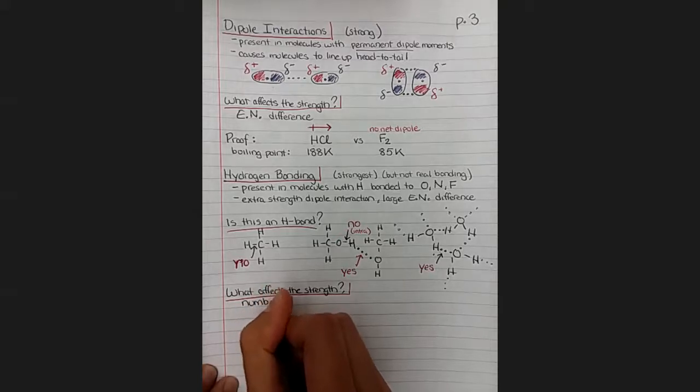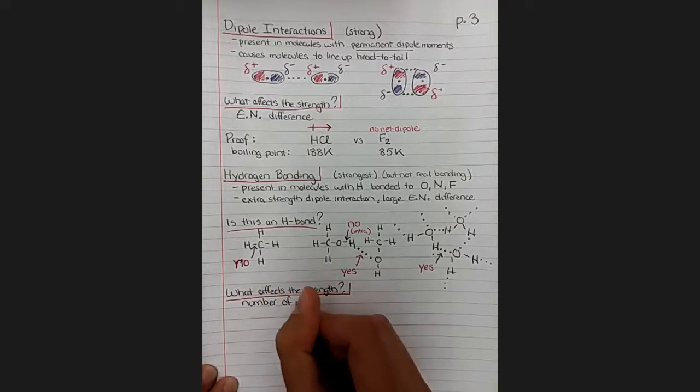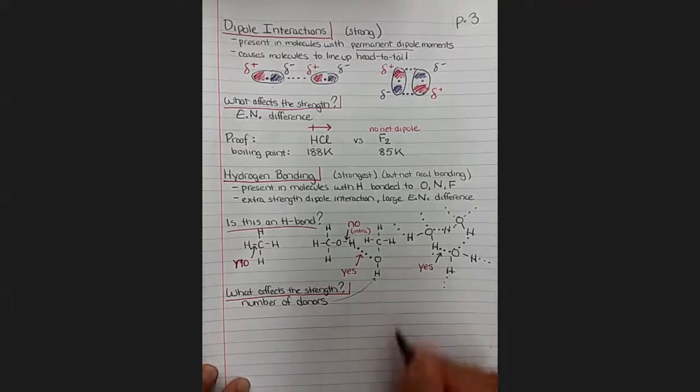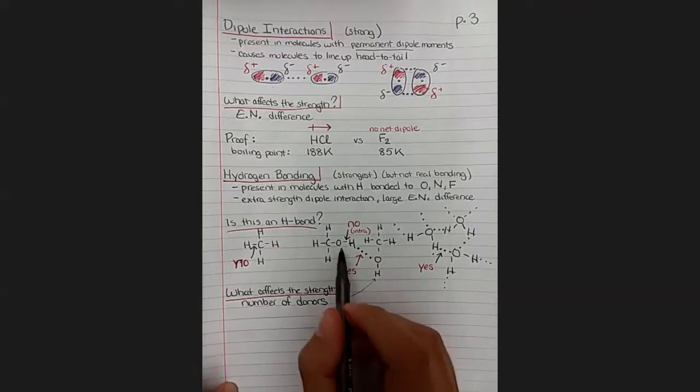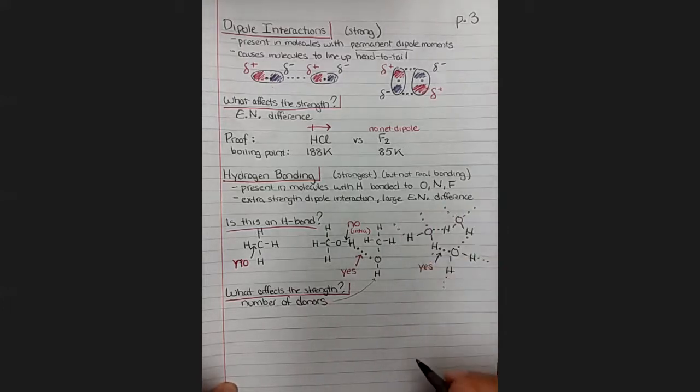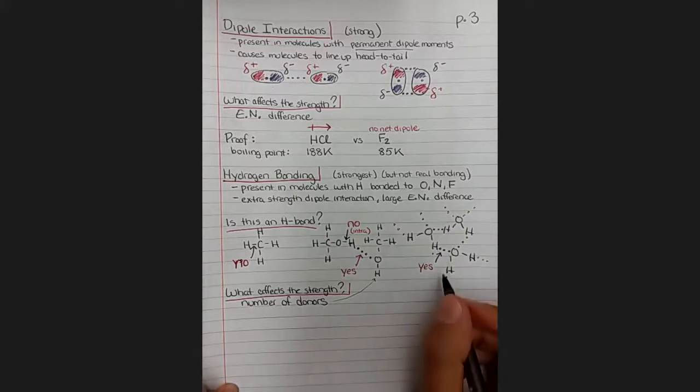So it's the number of hydrogen bond donors, where the donor is the hydrogen. So this molecule that we drew had one hydrogen that could donate, whereas in a water molecule, there are two hydrogens, and each of those could donate a hydrogen bond. So this one has the stronger hydrogen bonding strength.